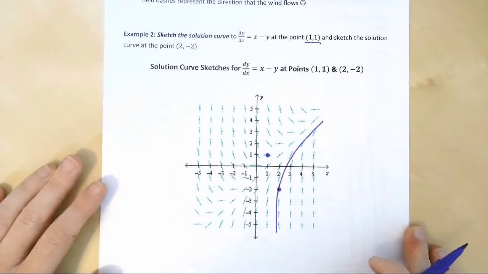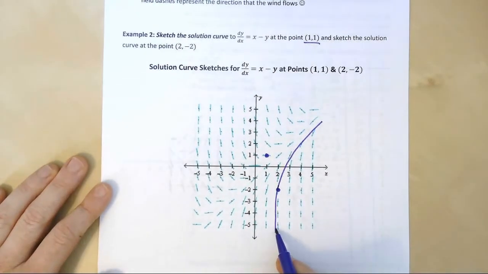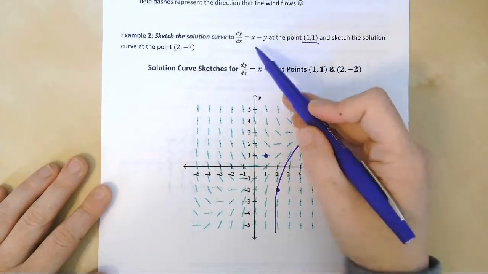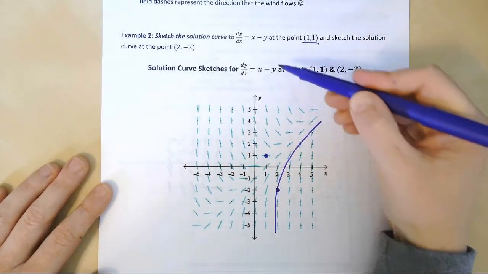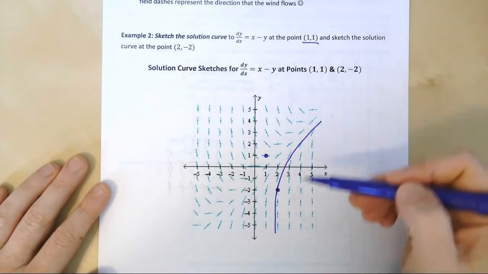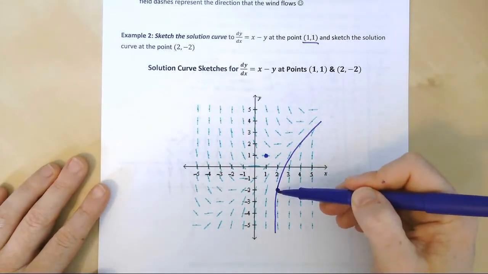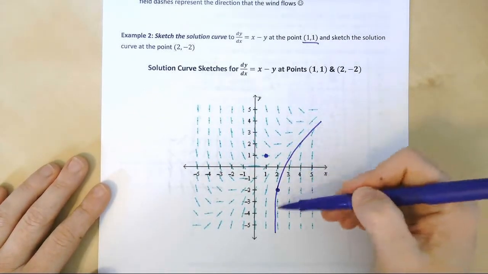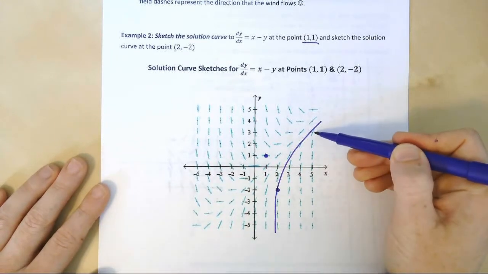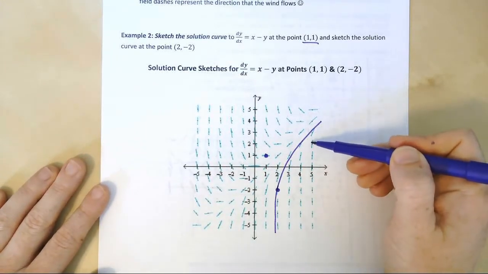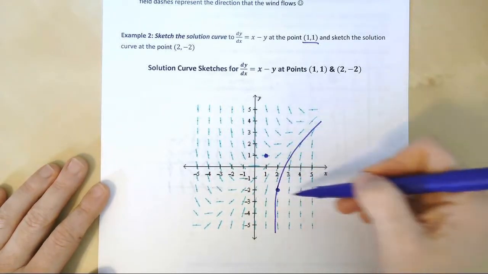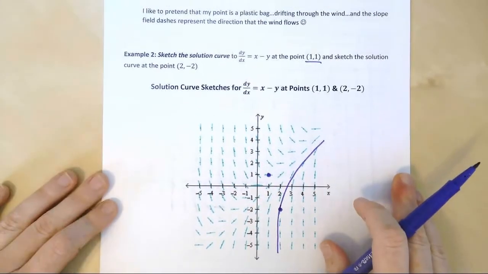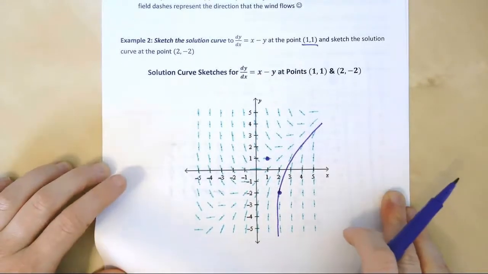Okay, so this is the solution curve to the differential equation. That represents a particular solution to this differential equation at the point (2, -2). We don't know what this equation is, but we can tell you approximately what it looks like by using the slope field that we sketched. Okay, now let's do the second point, or the second plastic bag.